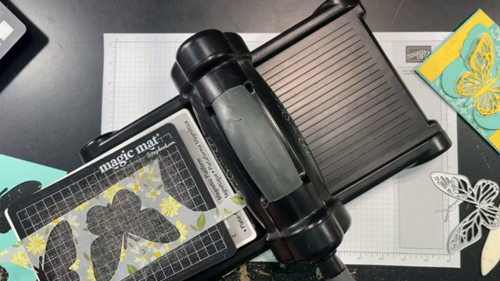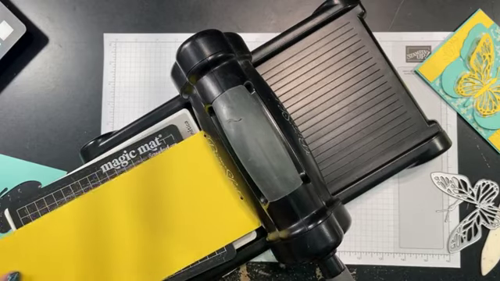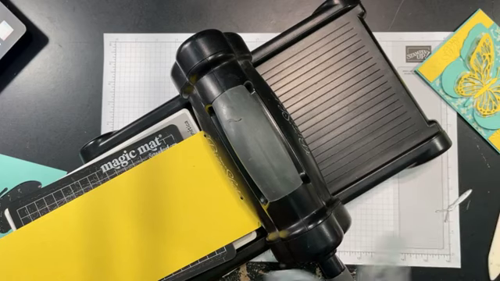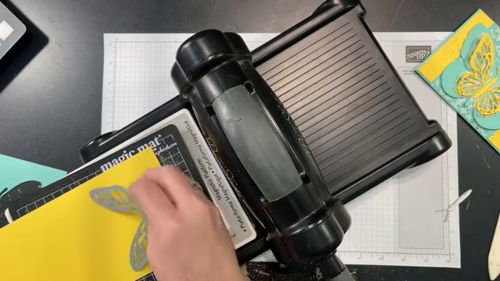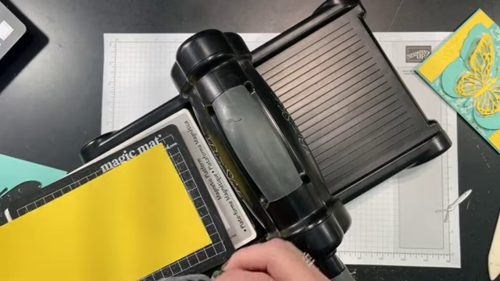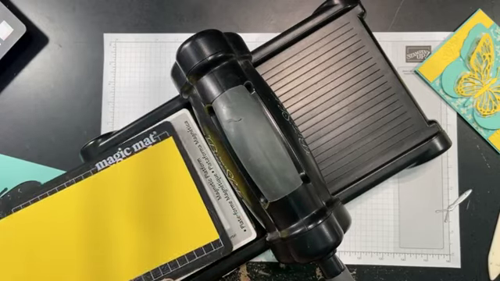I'm just trying to find a scratch piece. This will work. Of the, again, Daffodil Delight. And I'm going to use this one for this. Let's go this way.